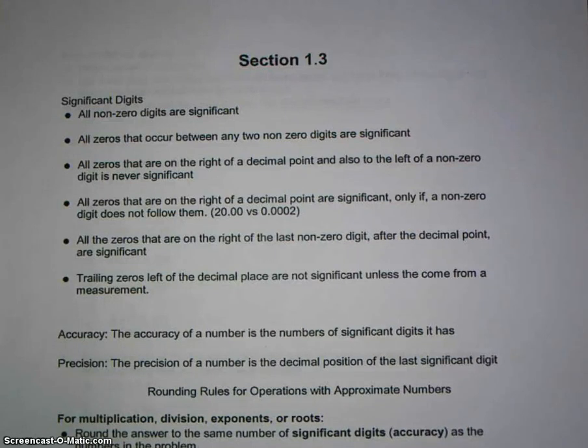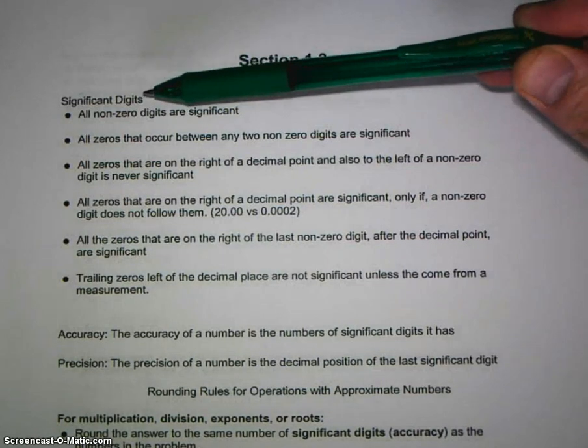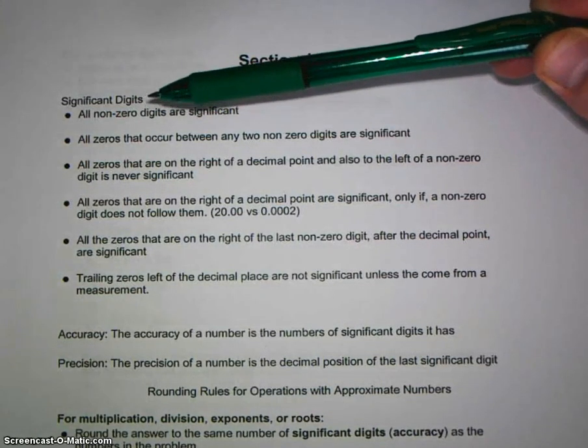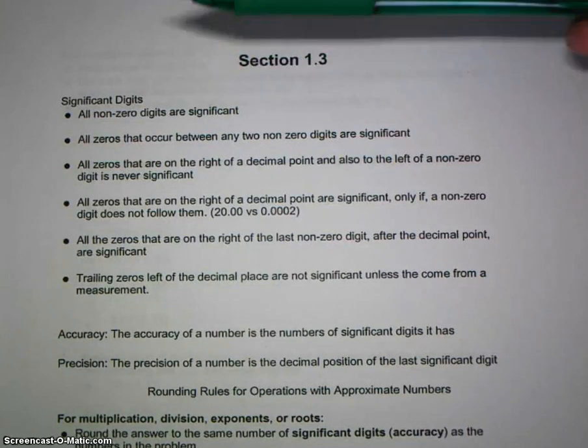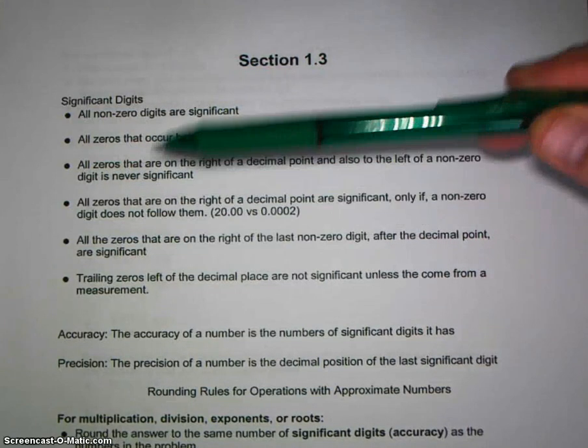Now, before we can do that, we have to talk about significant digits. Significant digits is what the phrase implies. It's the digits in a number that matter. And that seems a little weird. Some matter and some don't, but that's what we're going to talk about. As you can see, kind of a long list of rules.